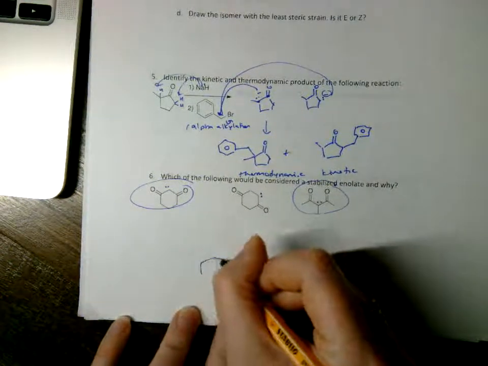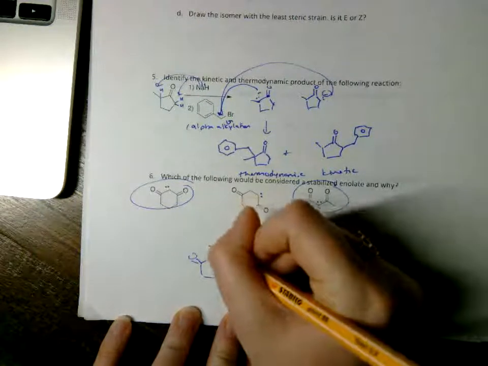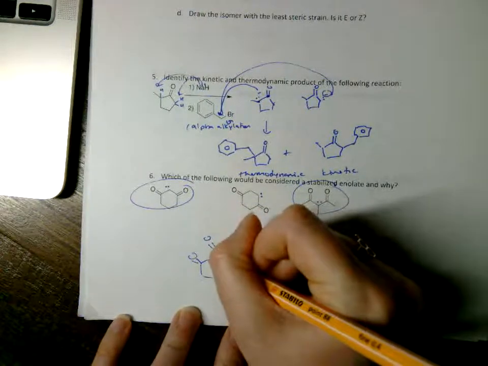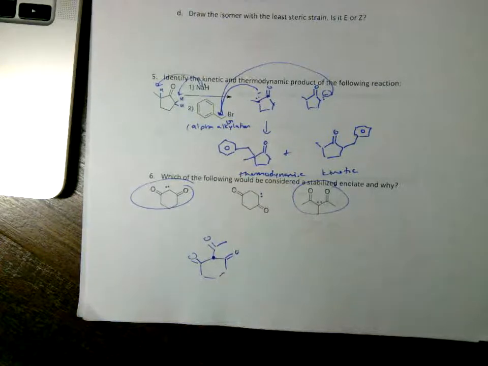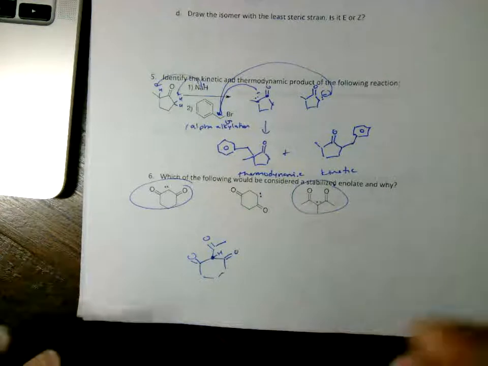So like if you had this structure, I don't know how the structure would exist. It would be chaos, but if you had it, this one right here would be an even more stabilized enolate, and that proton could get abstracted, and it would leave a lone pair behind that would be really stable.